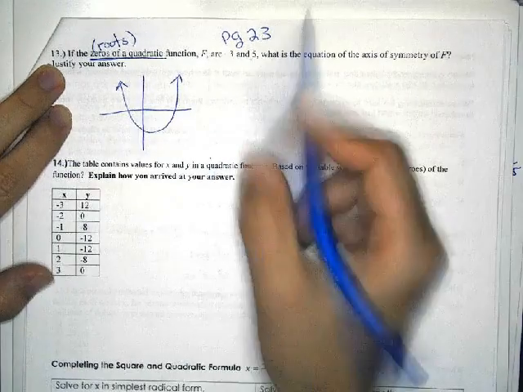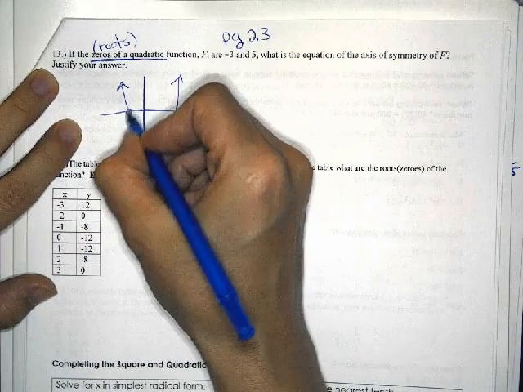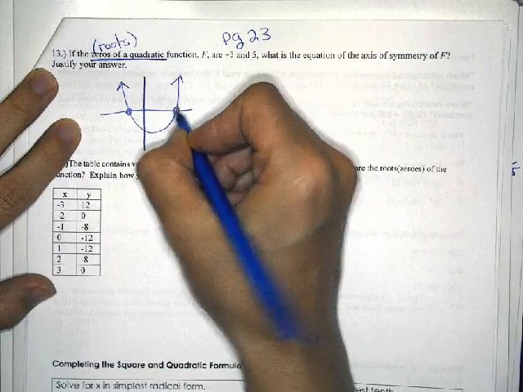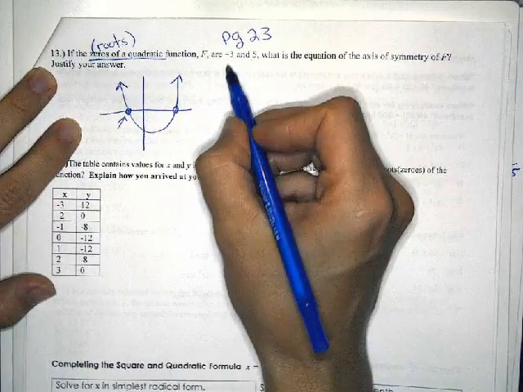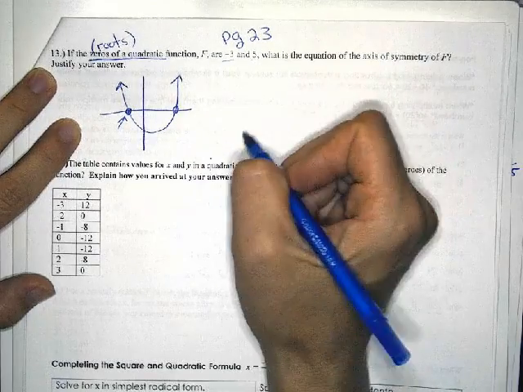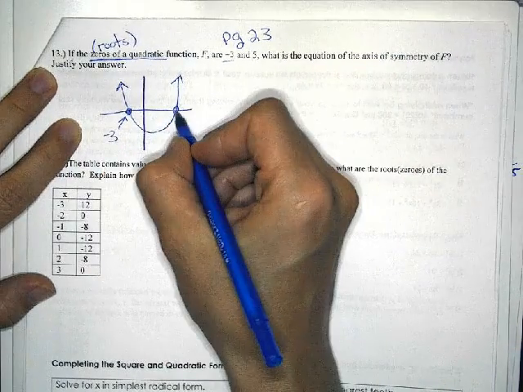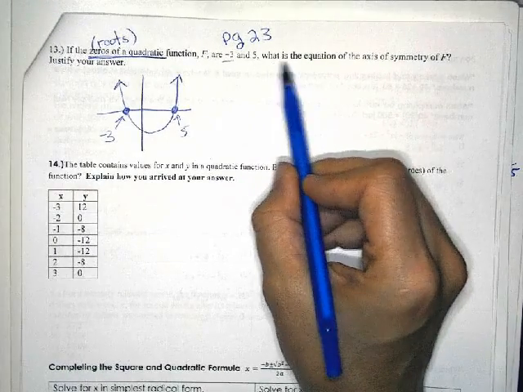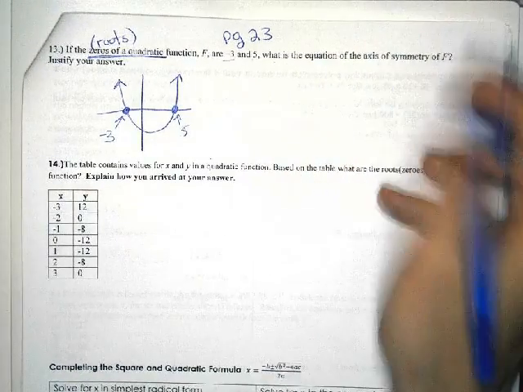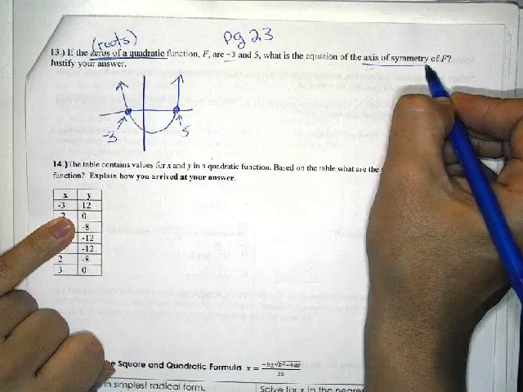What they're talking about exactly is where they cross the x-axis. Meaning this one is the what? -3. And this one is the 5. It says, what is the equation of the axis of symmetry?